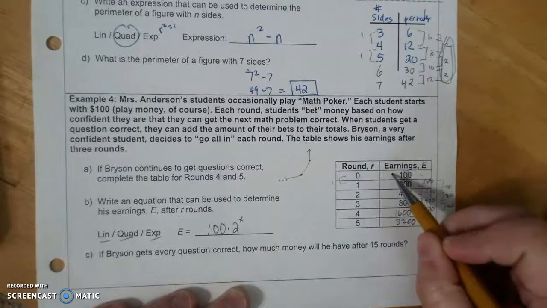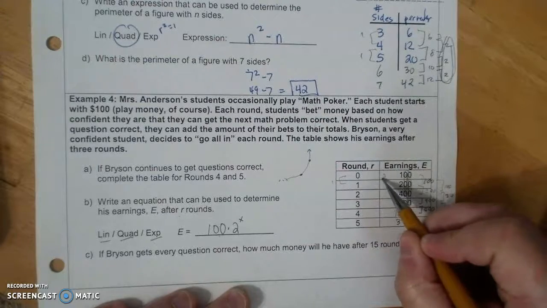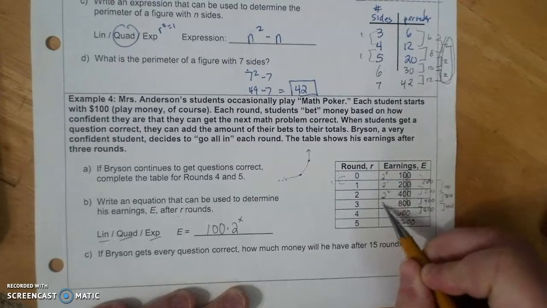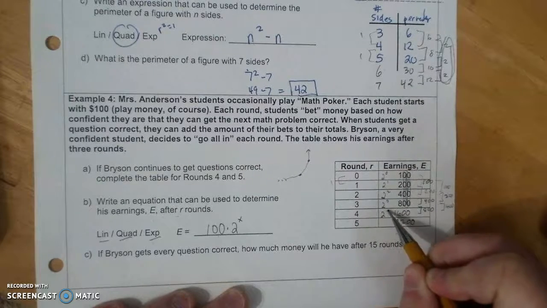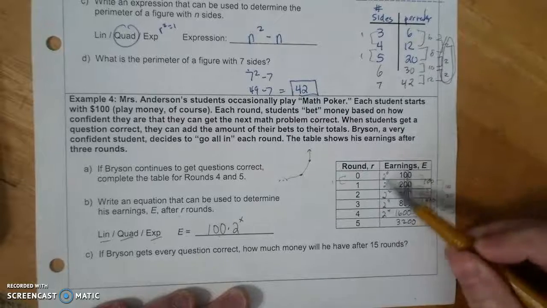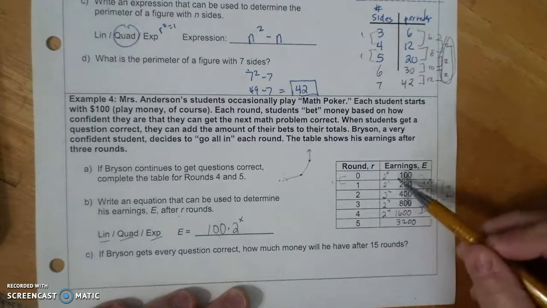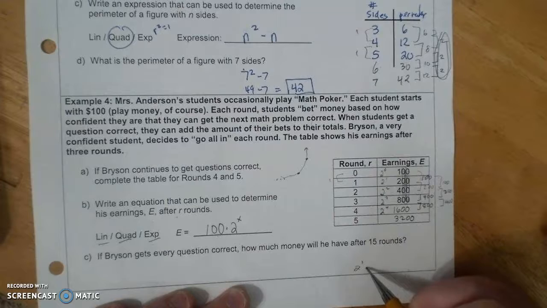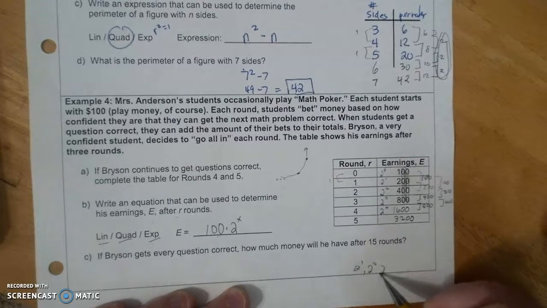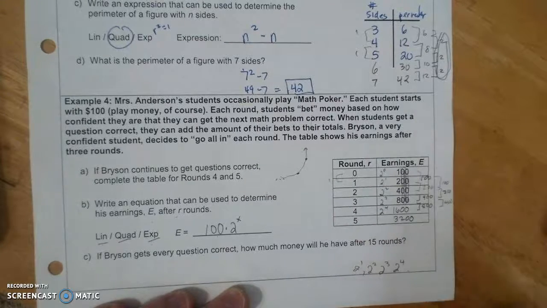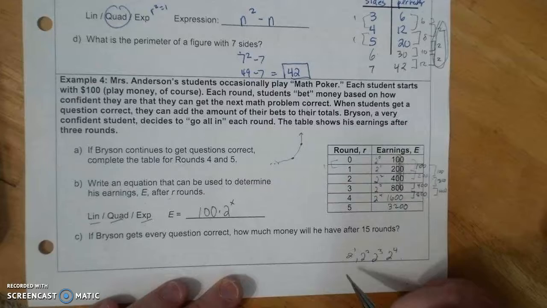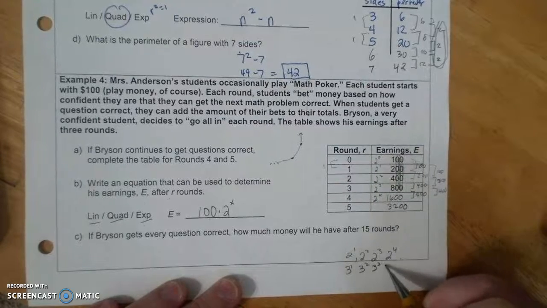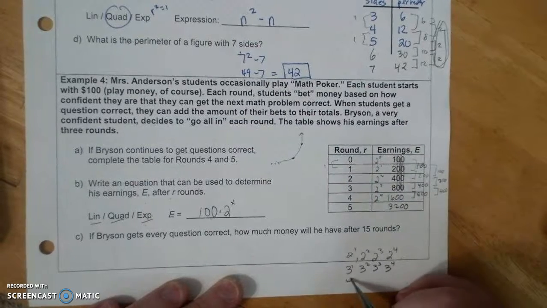If you start noticing that this is 2 to the 0, 2 to the 1, 2 squared, 2 cubed, 2 to the 4th. Or if you're doubling, so knowing your exponents, especially 2 to the 1st, 2 to the 2nd, 2 to the 3rd, 2 to the 4th, if you can recognize that pattern, and then you can do your 3s, and then you can do your 4s.